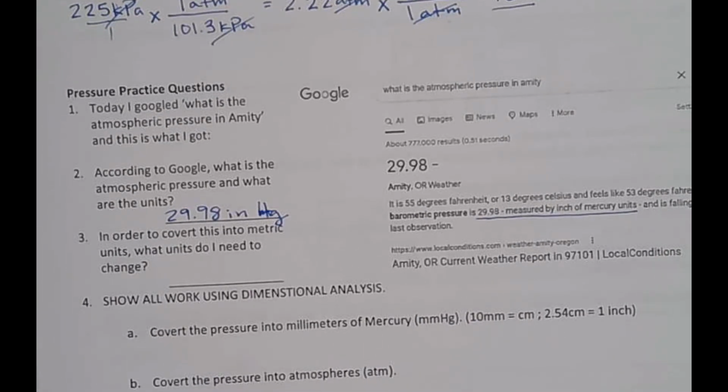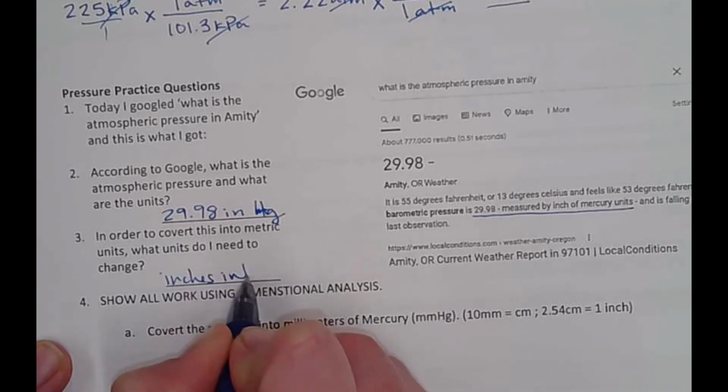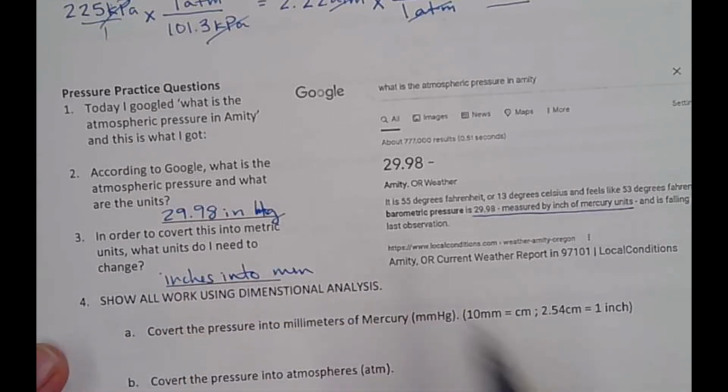And in order to convert this into metric units, what would I need to change? I would need to convert inches into millimeters, which I would have to look up, and which I'm going to have you do here in the next section. So I'm going to pause the video and give you a second to attempt to do A, and then unpause when you are done so you can see if it's correct.